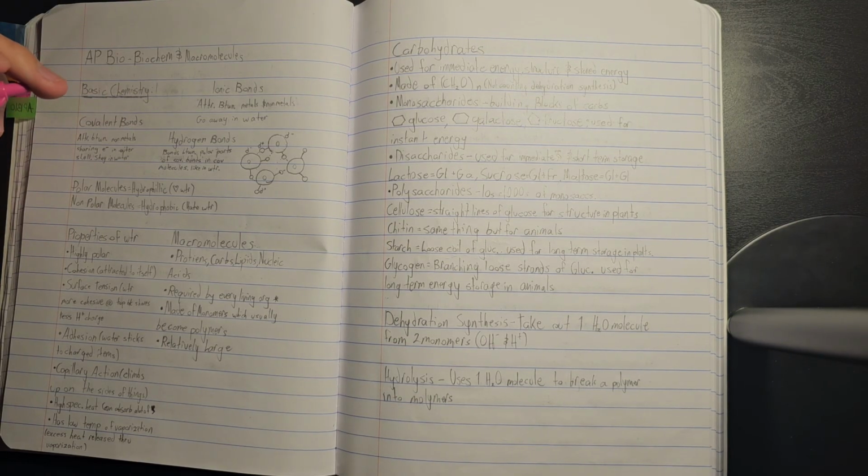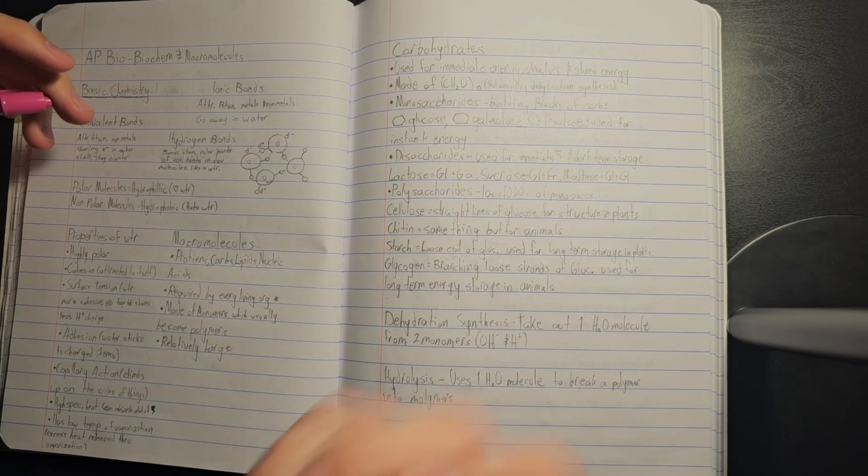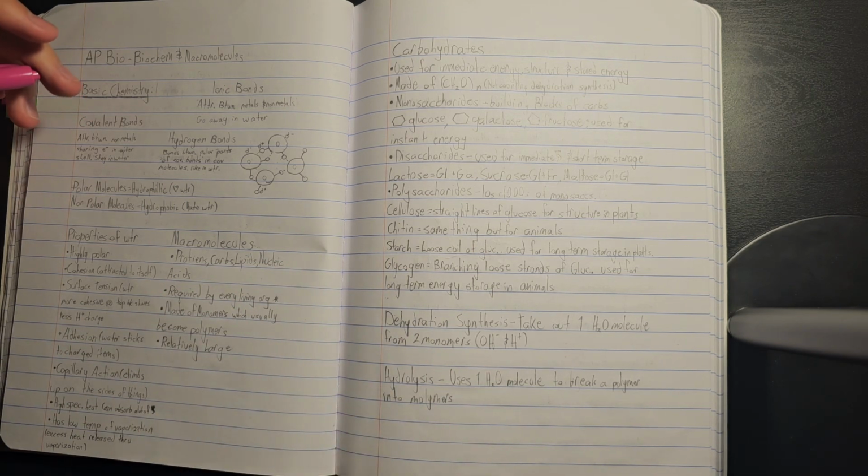Adhesion is when water sticks to charged items, or just polar things. This is why you have to measure at the meniscus when you have your beakers, right? As well as capillary action. Oh, that's the same thing, when it climbs up the sides of things, right? So adhesion could be mostly anything.